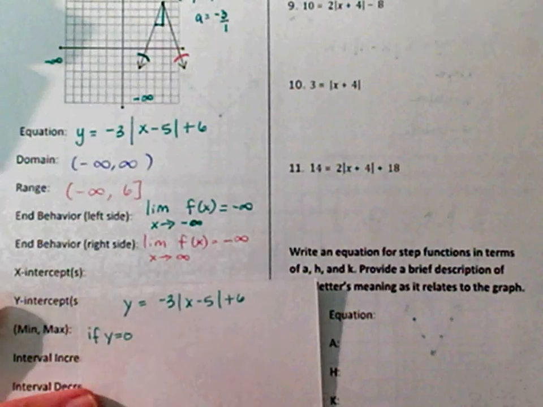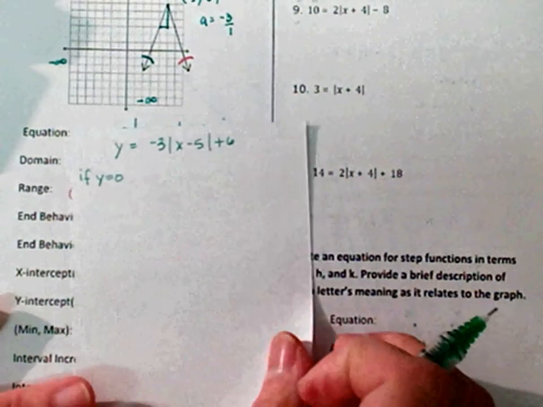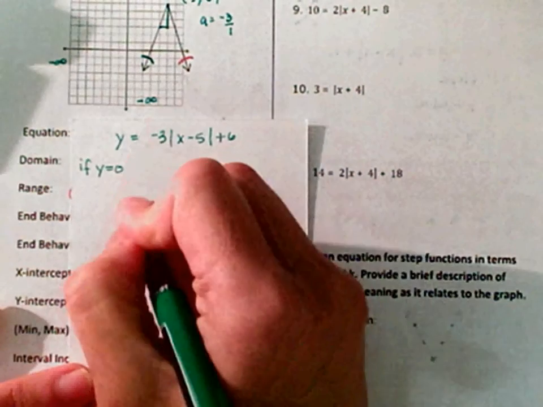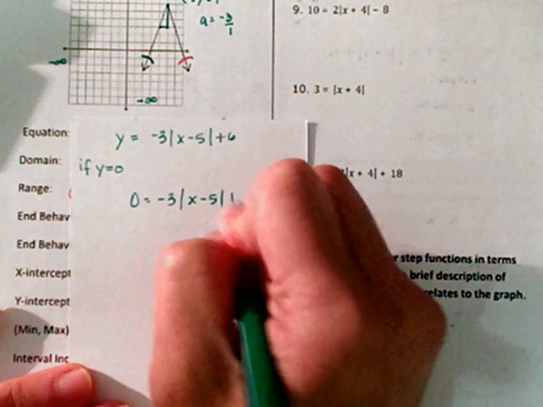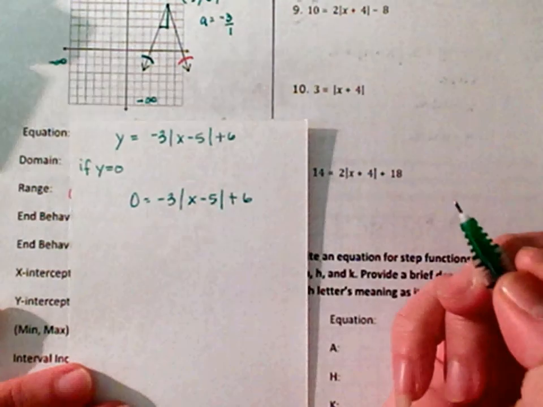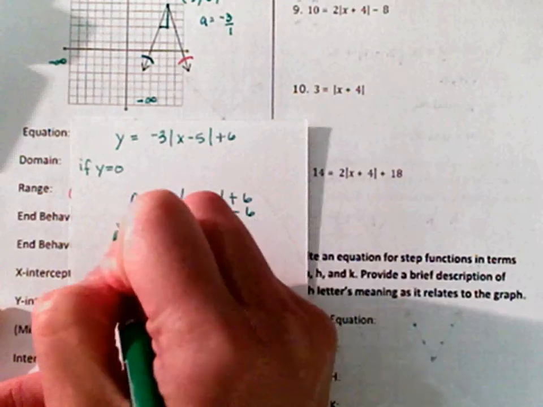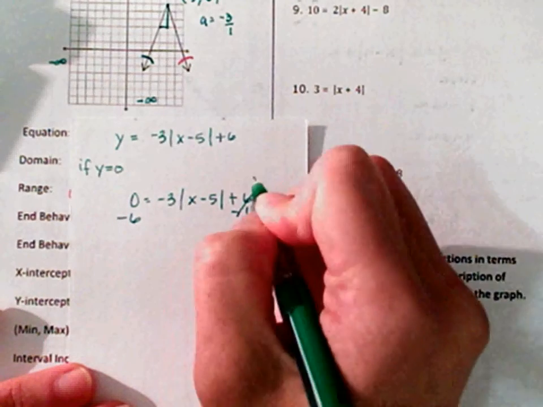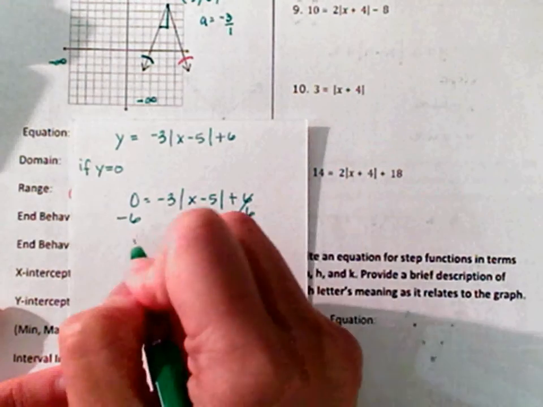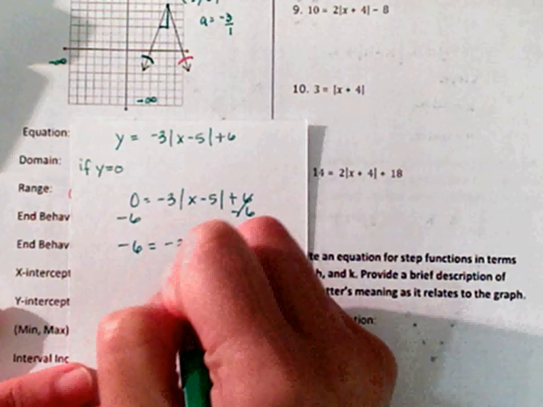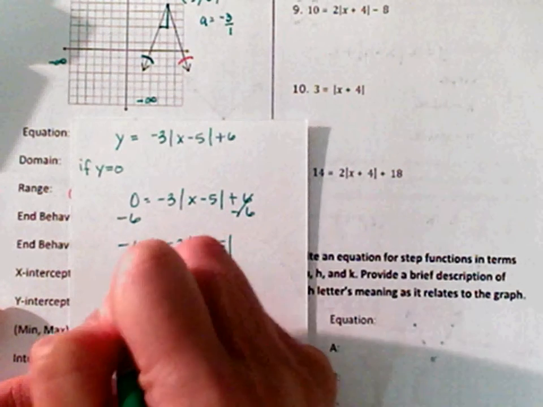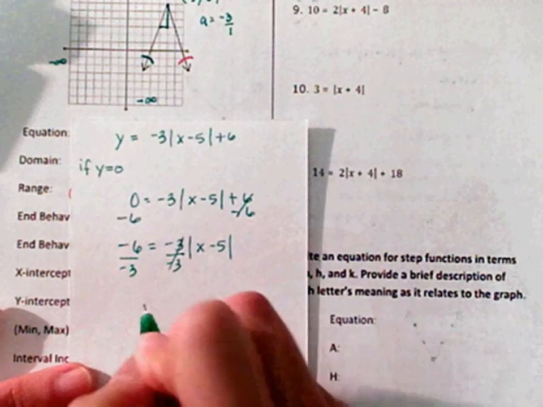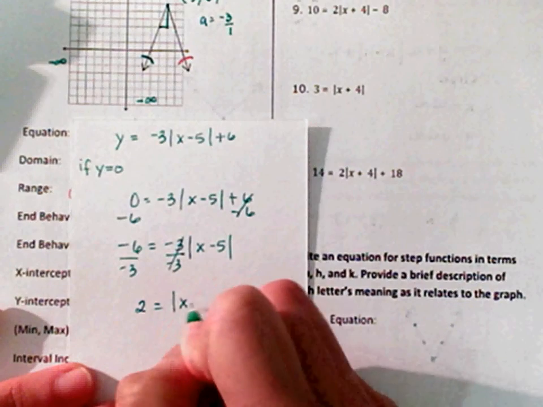So plug in y as 0. You have 0 equals negative 3 absolute value of x minus 5 plus 6. Solve for x. Subtract 6 from both sides. Get it to where you have an absolute value equals a number. So negative 6 is equal to negative 3 absolute value of x minus 5. Divide by negative 3. So 2 is equal to the absolute value of x minus 5.